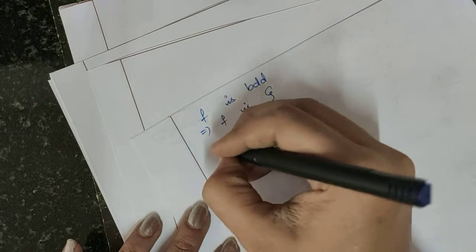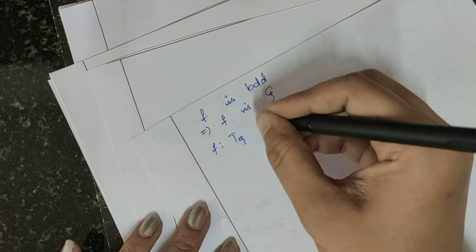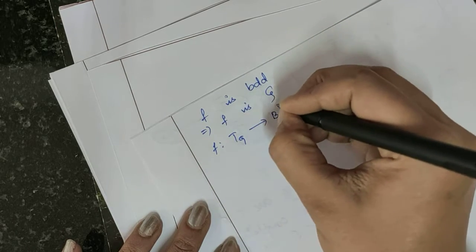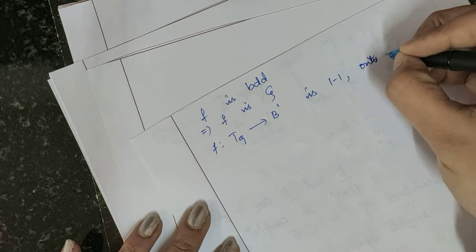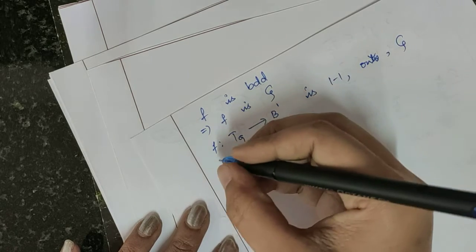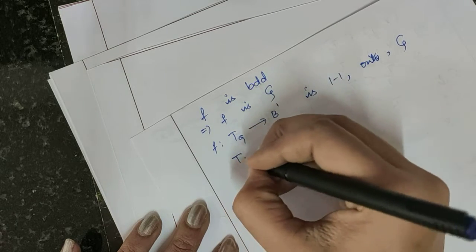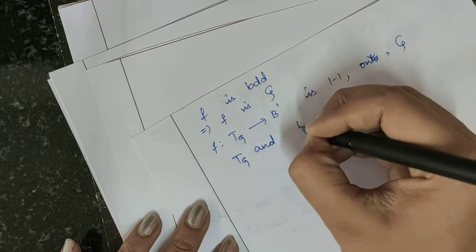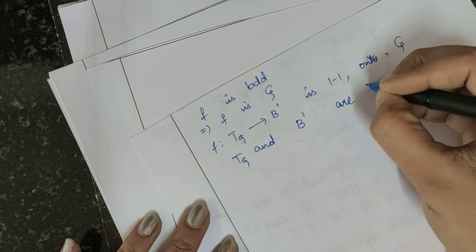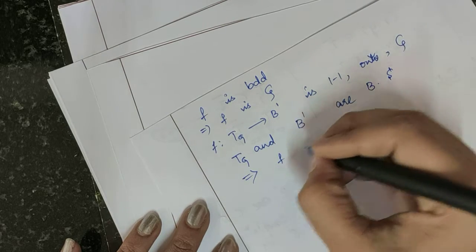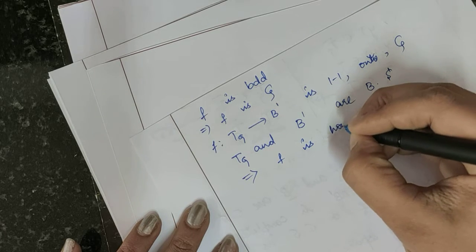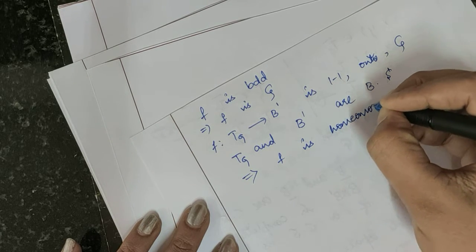Now we have f from Tg to B prime is one-one, onto and continuous. Also we have Tg and B prime are Banach spaces. This implies f is a homeomorphism.